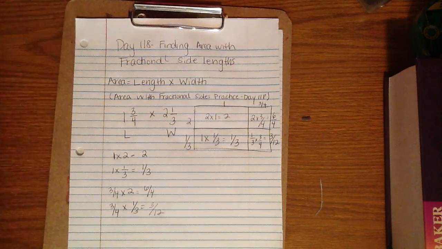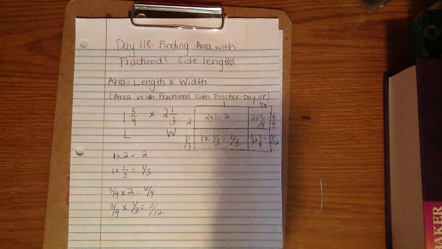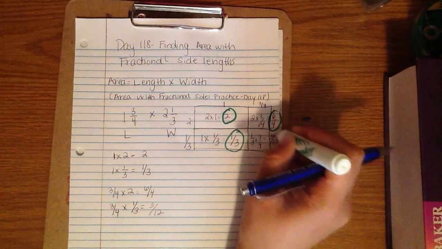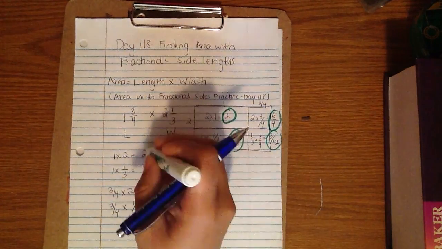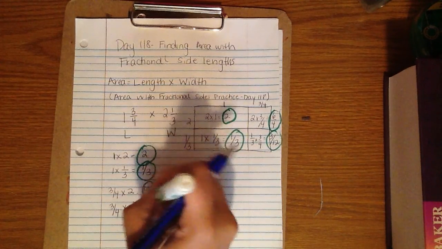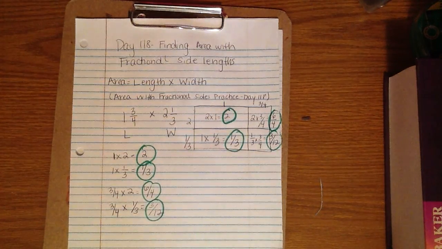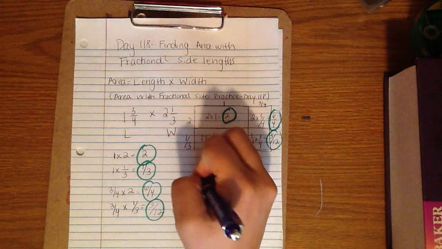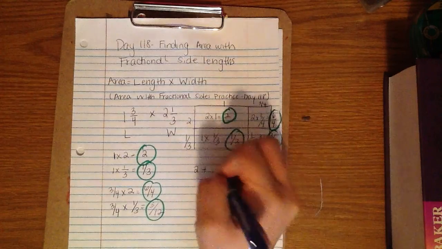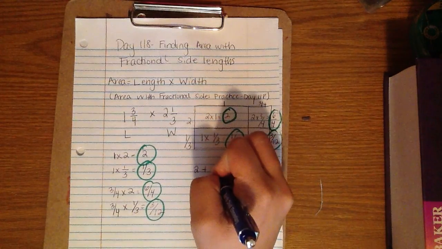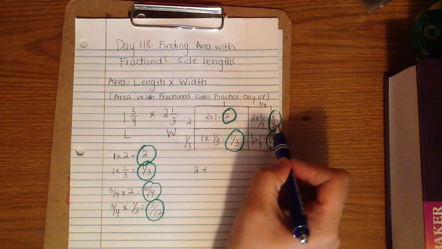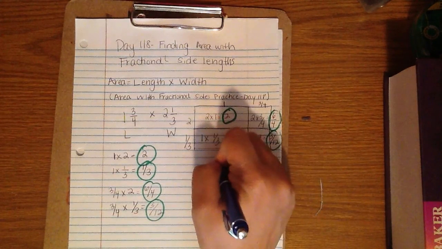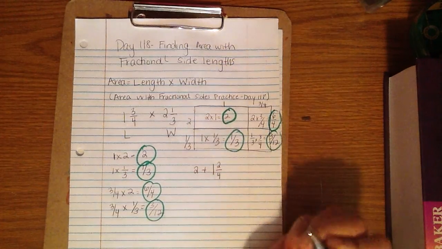And I have to add all of my partial products together. So here I have 2, 6/4, 1/3, 3/12. I have the same partial products in both. So I'm going to add those partial products together. So I have 2 plus 6/4. I know 6/4 is the same thing. 4 will go into 6 one time, so that's my whole number. And there's 2 left over, so 1 2/4.